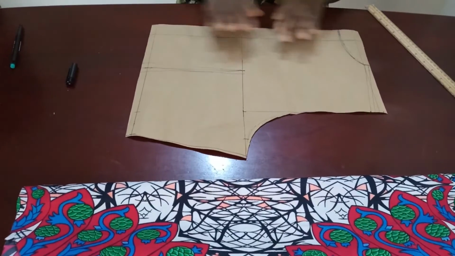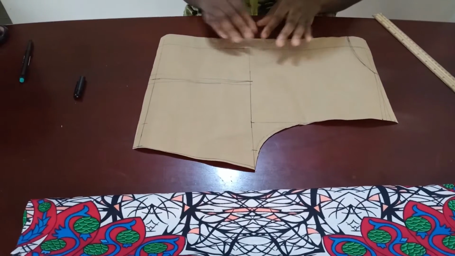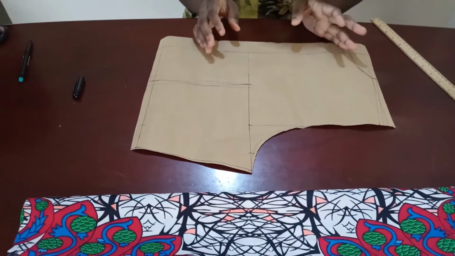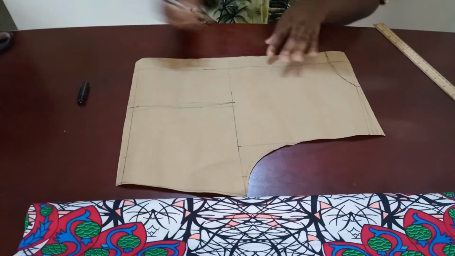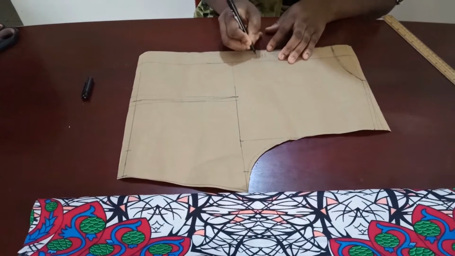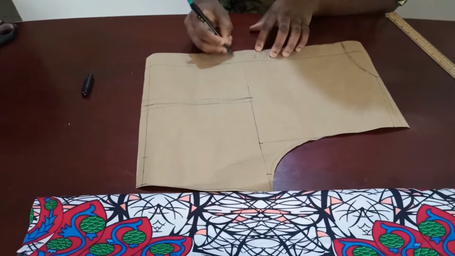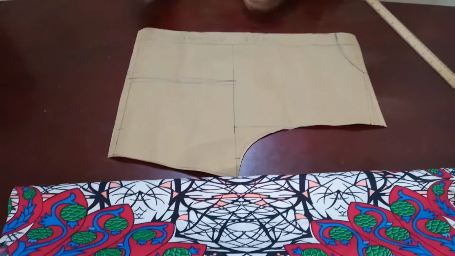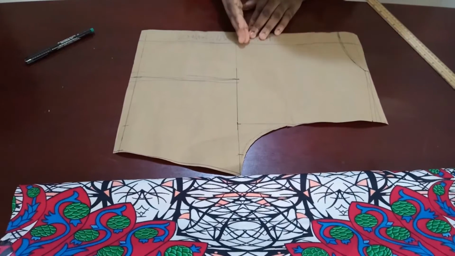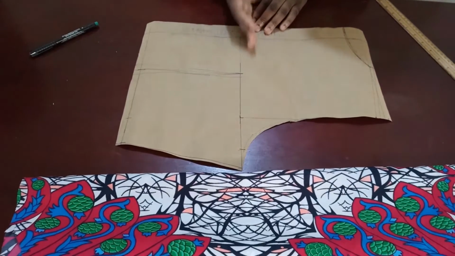Back panel here, just my basic bodice back panel is what I want to use here. It depends on you. You can use anyone you want. So guys, this part here is my zipper allowance. So guys, I've marked that here now. So I'm just going to mark a straight line across from here.